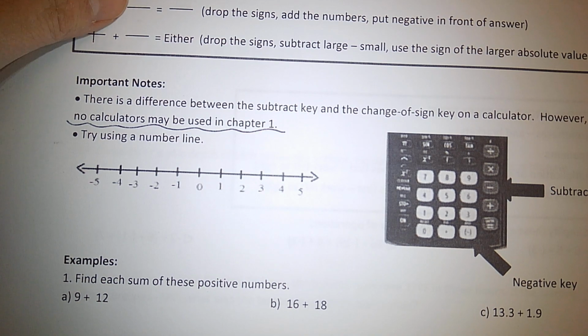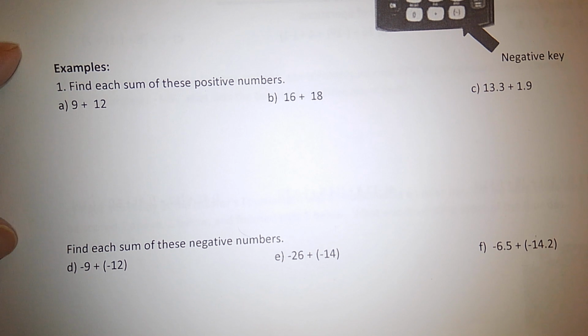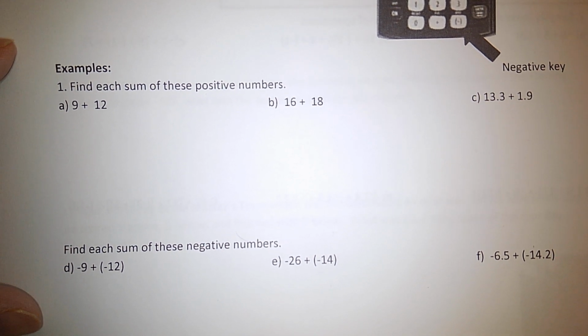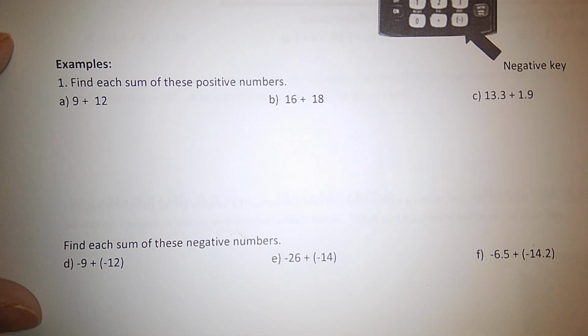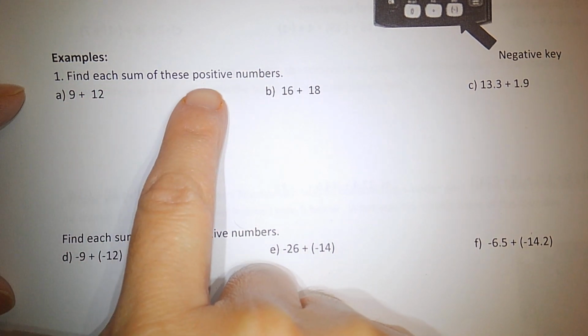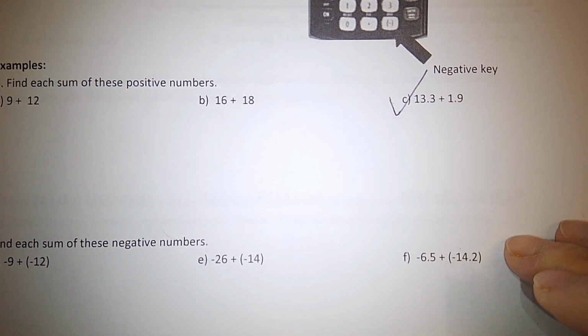Alright, so let's practice. There are so many examples, questions. I will pick up some questions to do together, and then the rest, we practice in groups, okay. Alright, so find each sum of these positive numbers. Let's do question C together.